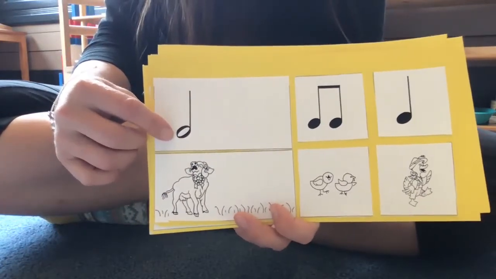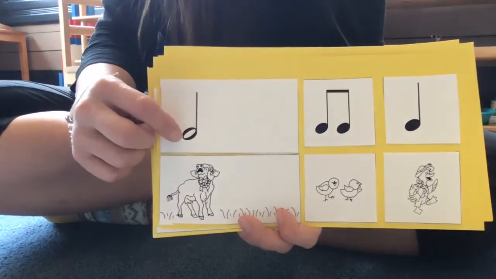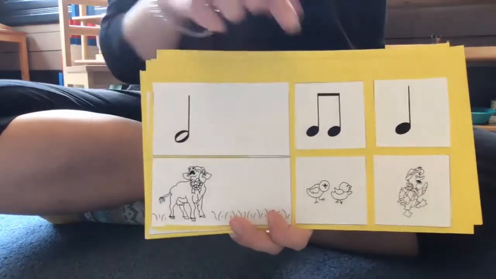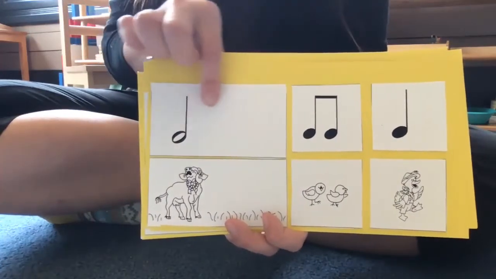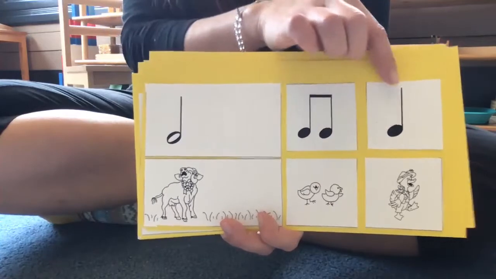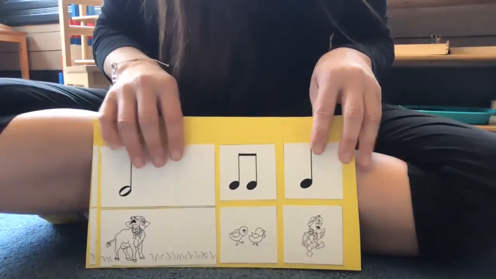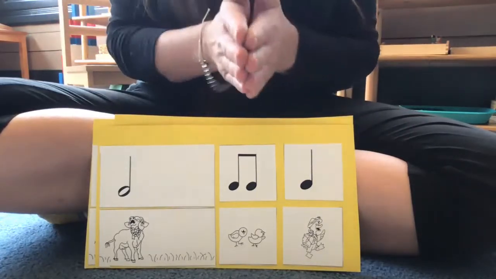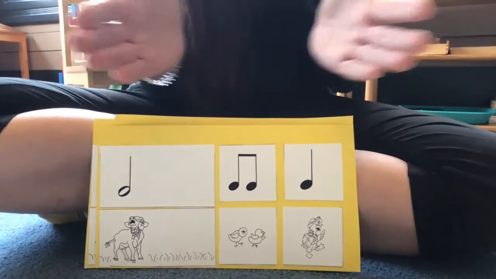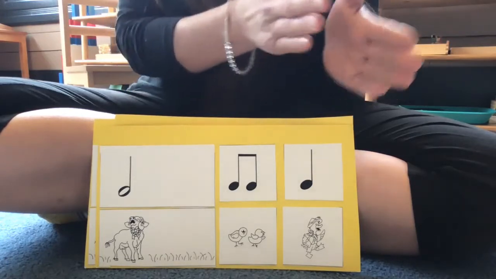This is a half note. A half note gets 2 counts. So it's moo, cheep, cheep, quack. Let's try that again. Moo, cheep, cheep, quack. So if we're counting a 4-beat measure, 1, 2, 3, 4. Moo, cheep, cheep, quack. That's how that falls in rhythmically.